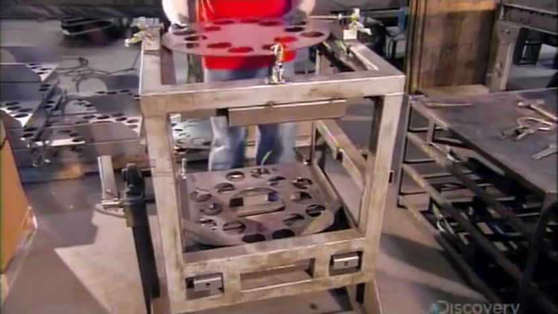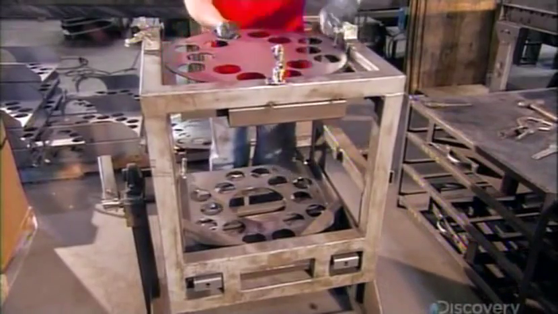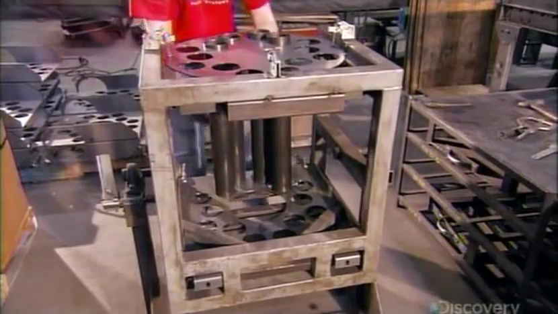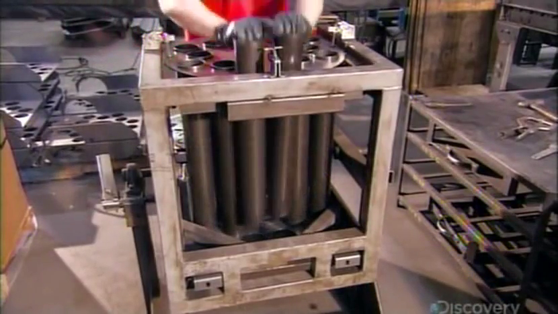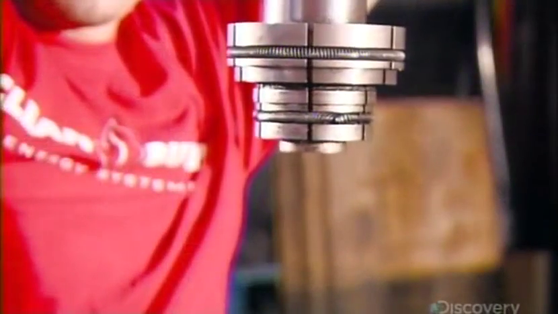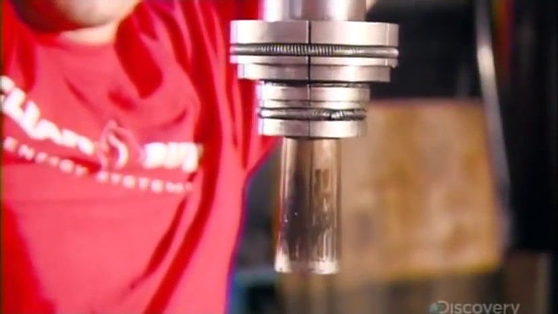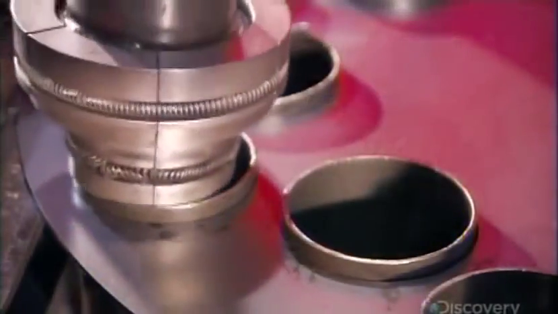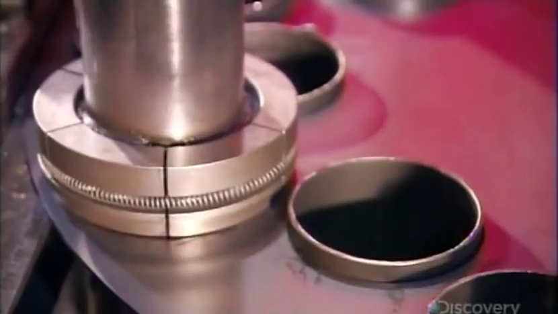A worker then makes what's known as the heat exchanger by joining the flue plates together with steel tubes called flue tubes. This device is called a Swagger machine. It expands just the ends of the flue tubes, bonding them in place with the flue plate.